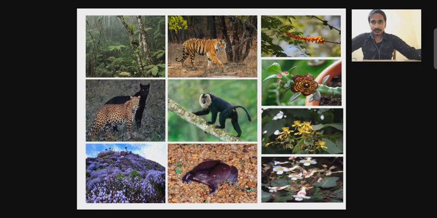These are the pictorial representations of various plant and animal species which are found in the Western Ghats. You can go through it. Here you can see the purple frog, and on the left of it you can see a particular flower. This particular flower blooms once in every 12 years. That's why this flower is of very much importance to the biological world.